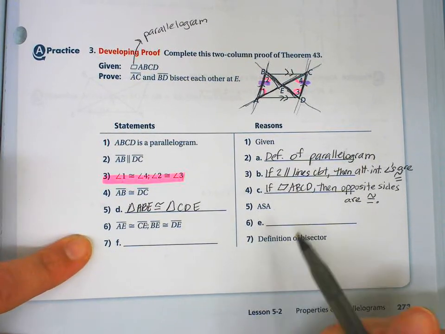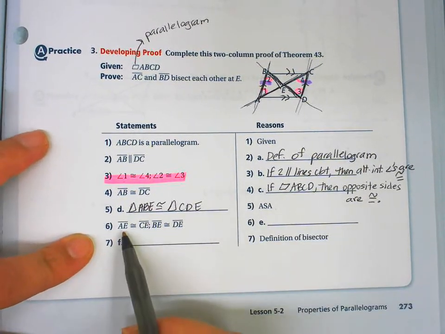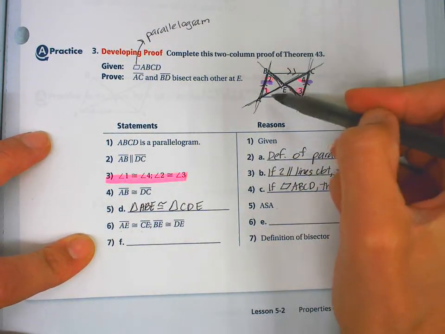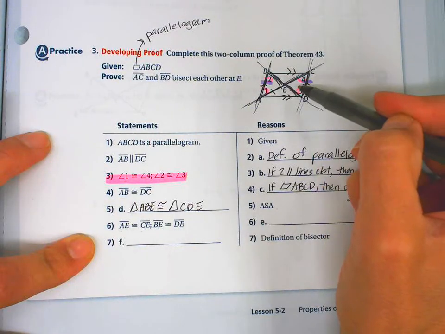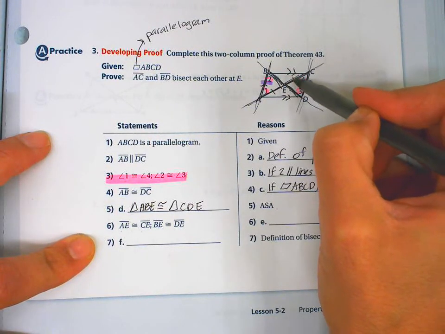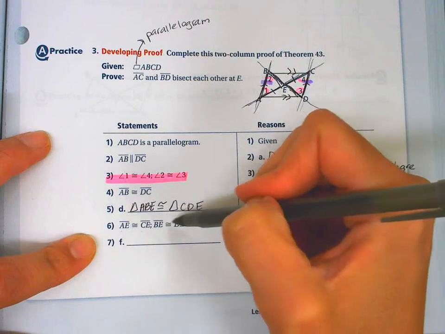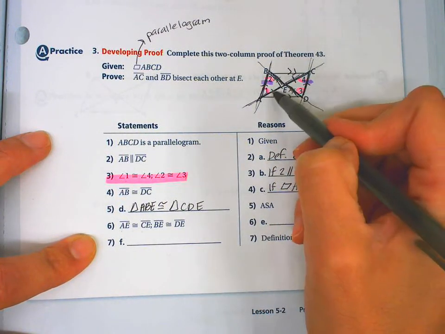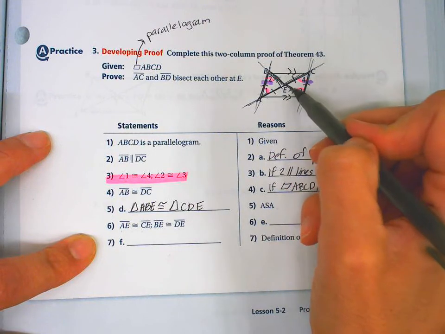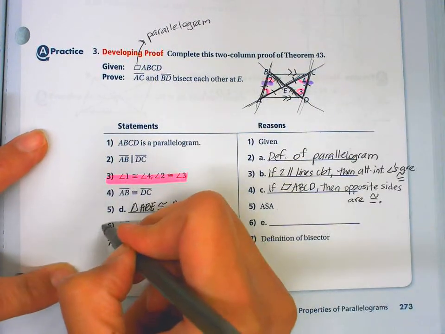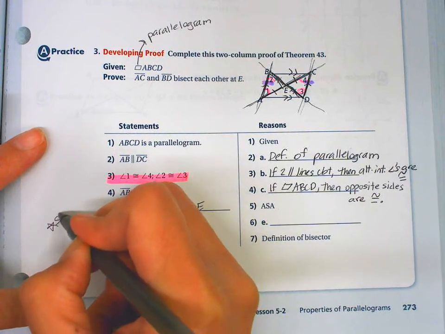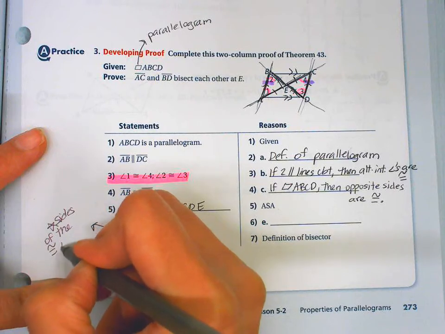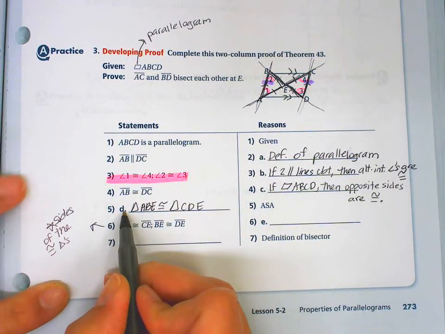And then it's got segment AE is congruent to segment CE. So AE is right here and CE is right here. So that's across the diagonal. And then BE and DE right there and right there. So what I'm noticing is those are actually all parts, those are sides of the triangle. So I'm going to write a little note there. These are sides of the congruent triangles from number 5.